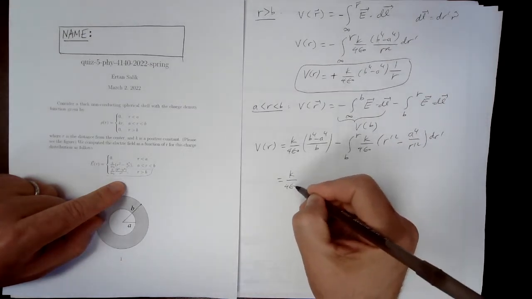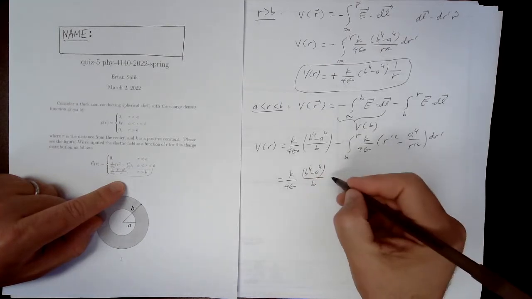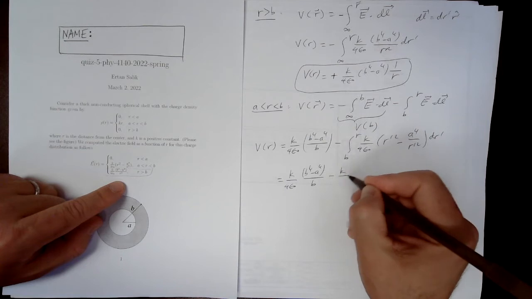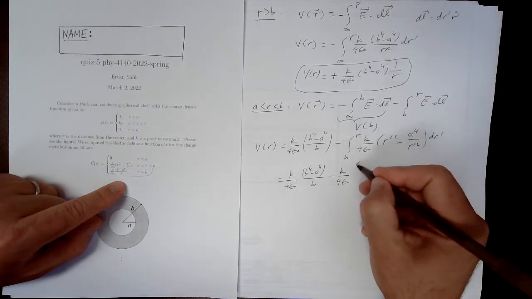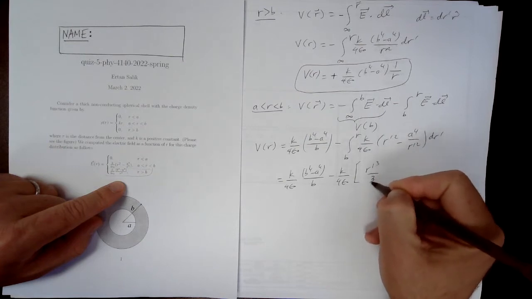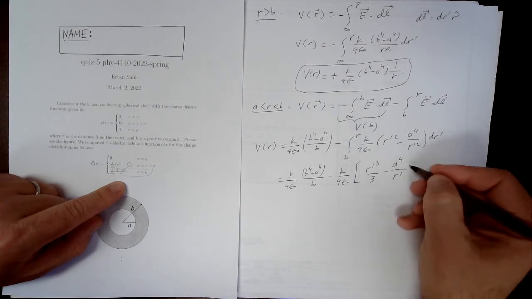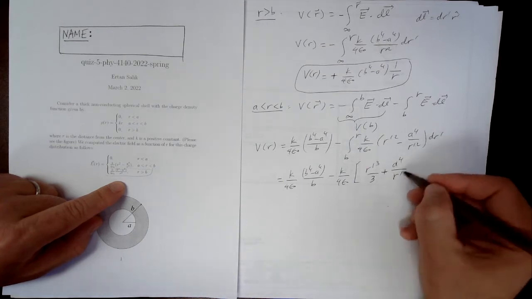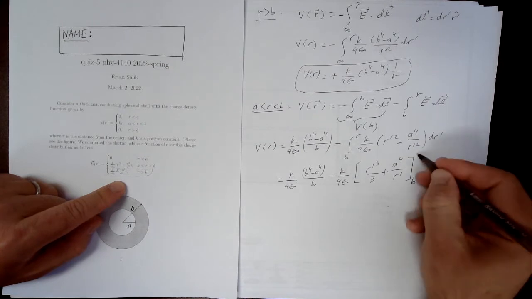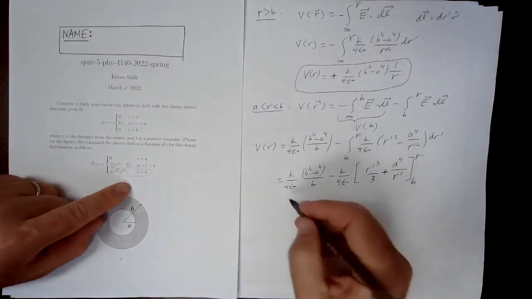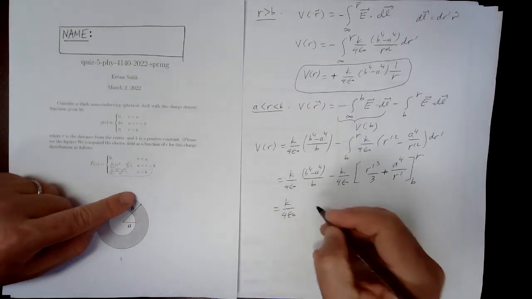K over 4 epsilon naught, B to the 4 minus A to the 4 over B. And then minus K over 4 epsilon naught. Here, this is R prime cubed over 3. And this is A to the 4 over R prime with a negative sign, so this is going to be positive. Okay, so evaluate at B and R. All right, let's do some factoring out and a little bit of cancellation.